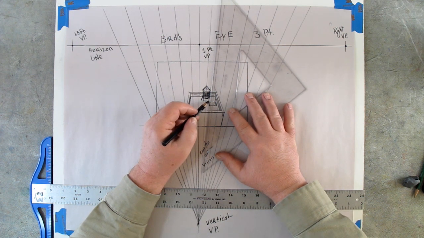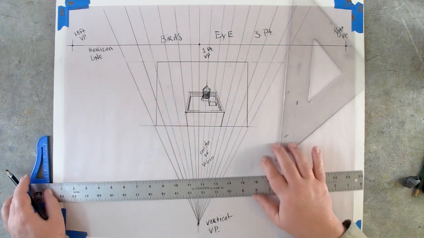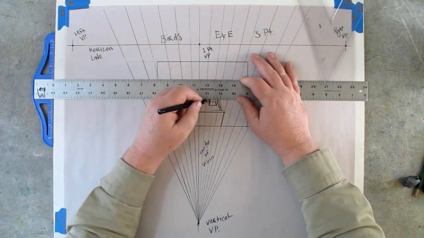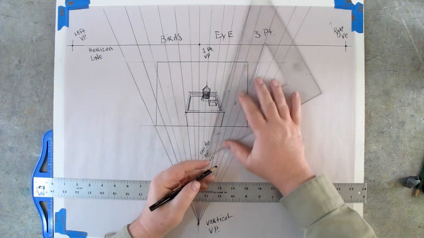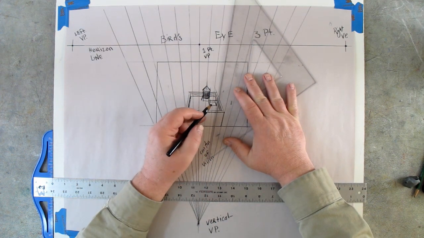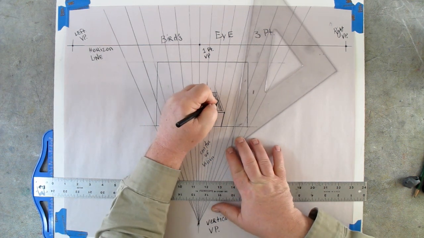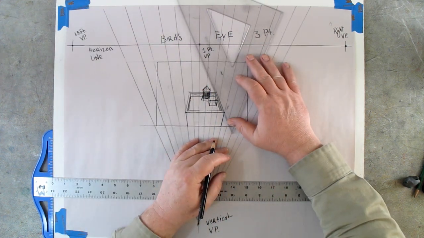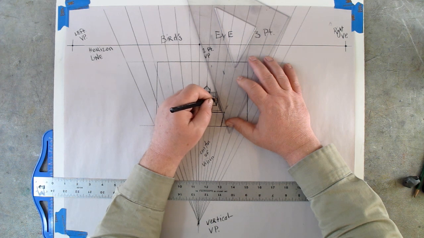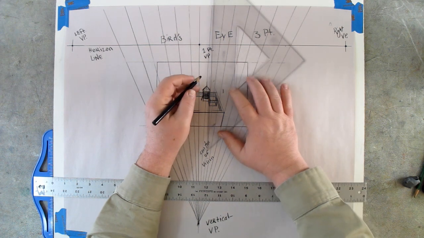This needs to be between these two angles, so I'm trying to make sure of that. Again, I need to decide how far up this comes. Maybe it comes up this far. So we go, all right, this is now going to be the height. If this is now the height of that guy, again, we can take it back to the vanishing point.